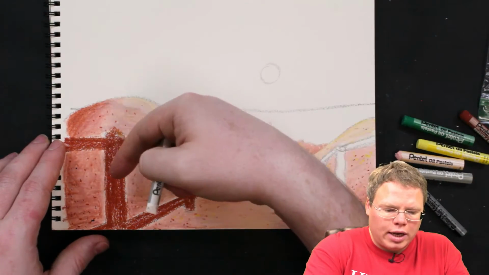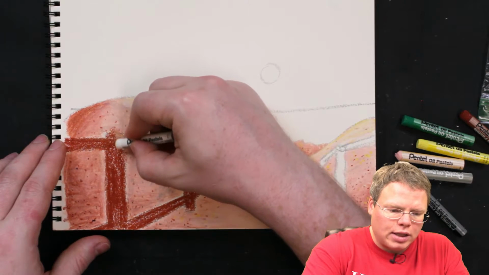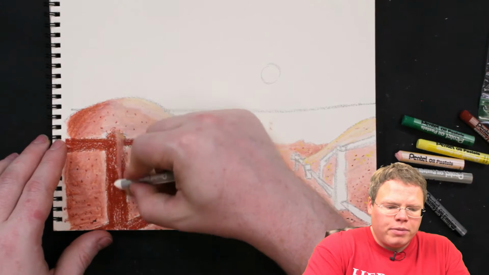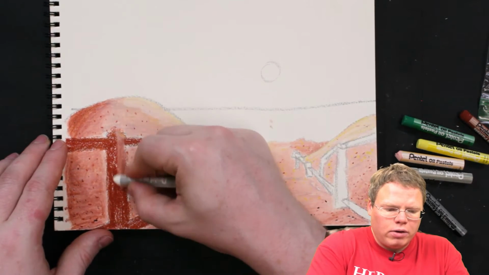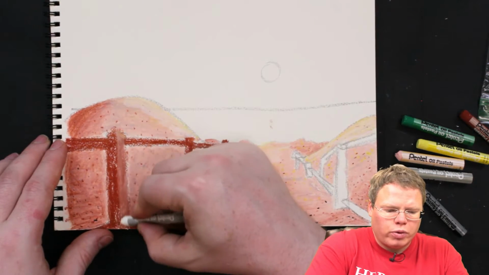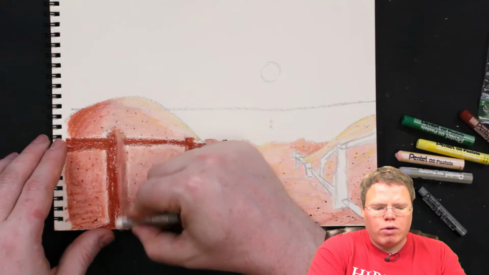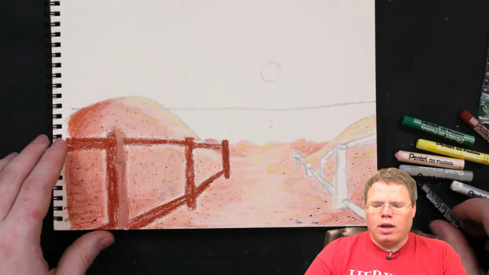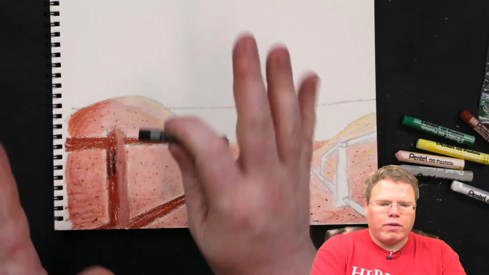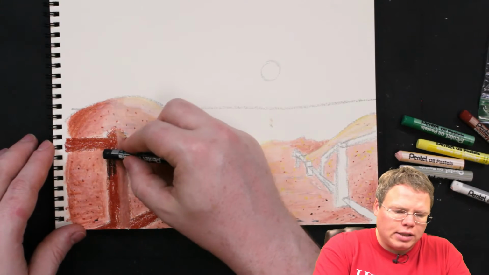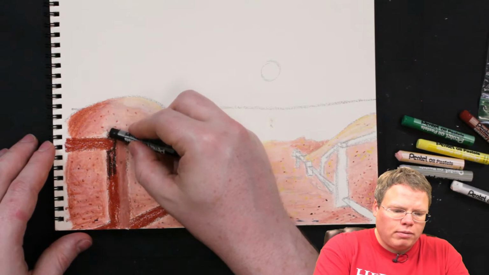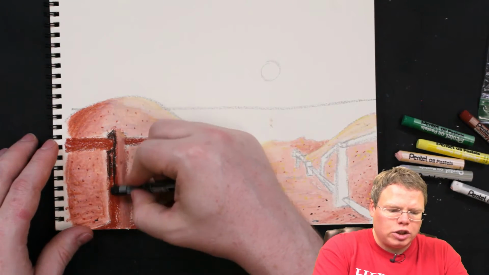So the sunlight is shining on this side of the fence, the inside of the fence. So this side of the fence is going to be lighter. Now, when I do that, it is kind of making it match too much with the sand, so I am going to be going back over that with the brown. But then this side of the fence post, right, the fence post is three-dimensional, so it's going to have a light side and a dark side. And so this side is in shadow.